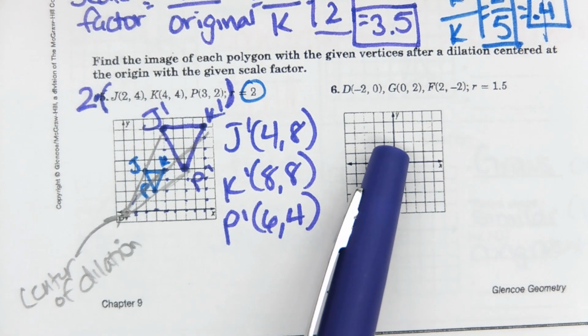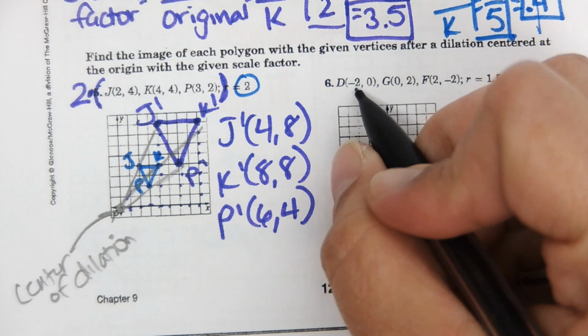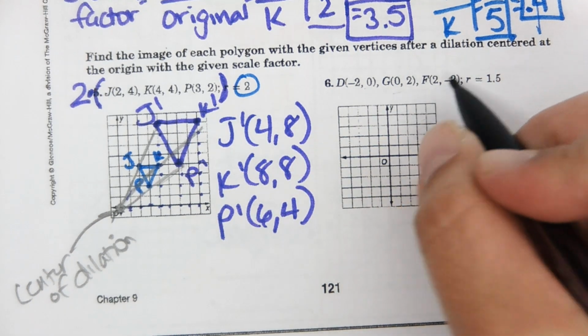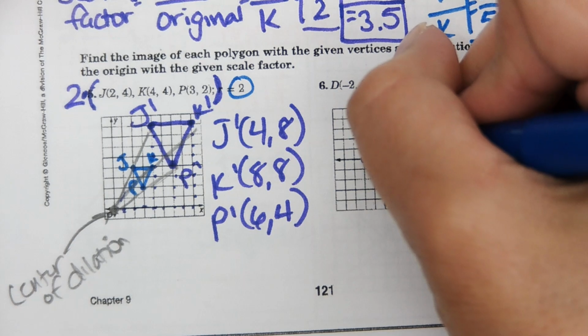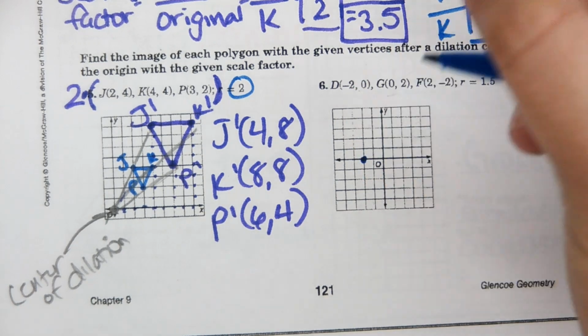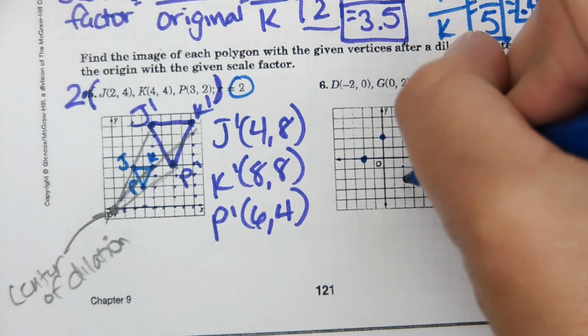Okay, then number 6, we're going to do the same process. We're going to first graph our original points. -2, 0, 0, 2, 2, -2.